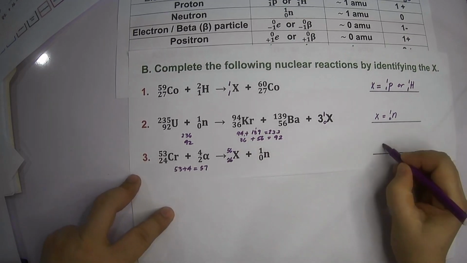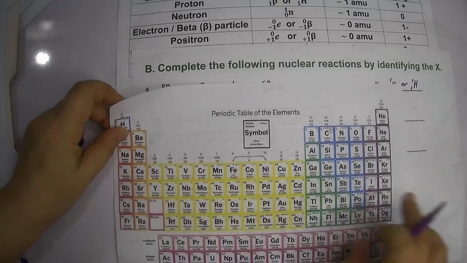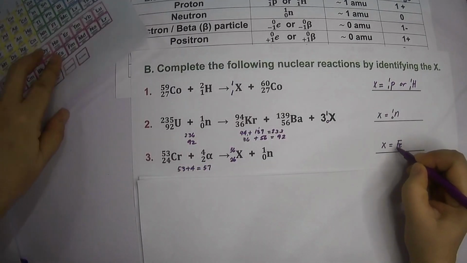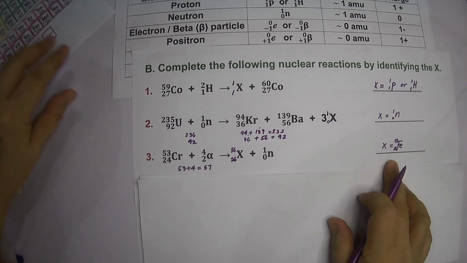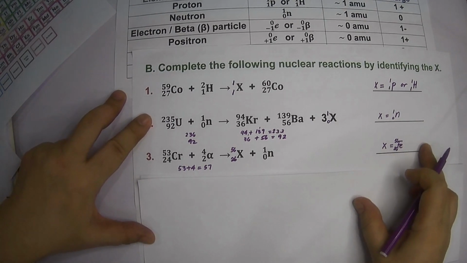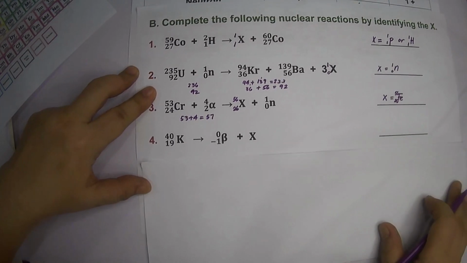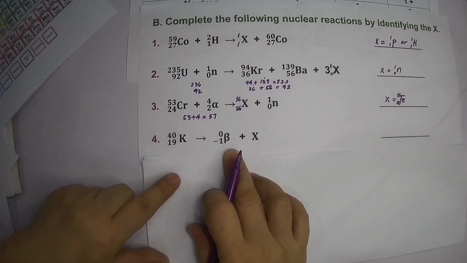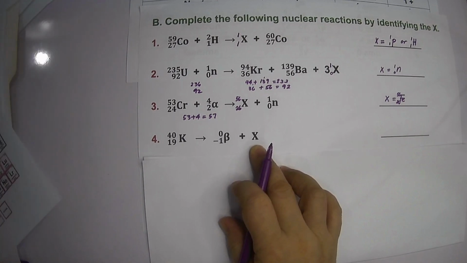So the X here is an element whose atomic number is 26. Now, referring to your periodic table, element 26 is iron. So X is iron-26, 56. Okay, that is an isotope of iron with a mass number of 56. Okay. Now, for the fourth number, we have here potassium-40 emitting a beta particle and an unknown element X.